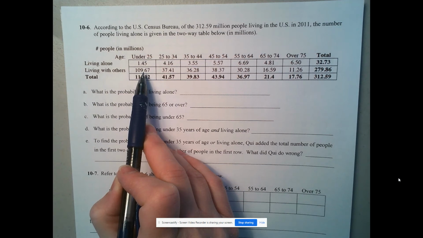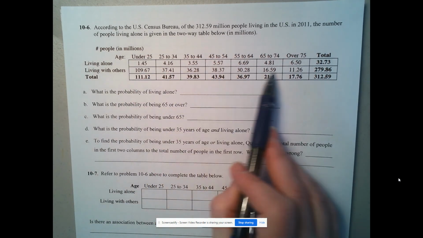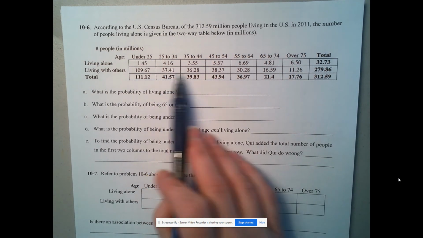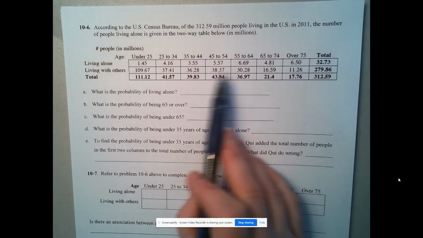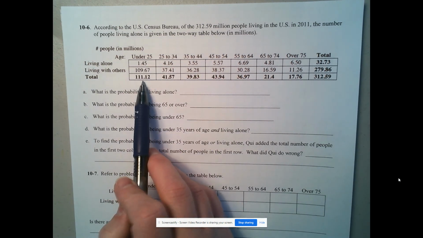Think about people that are in college or just out of college living with roommates. They would be under 25 living with others. And then you'll notice that the numbers get a little bit more reasonable, because now you're not including children and you're not including those people who are just entering the workforce. In each column, we have a total, the under 25s who are both living alone and living with others.